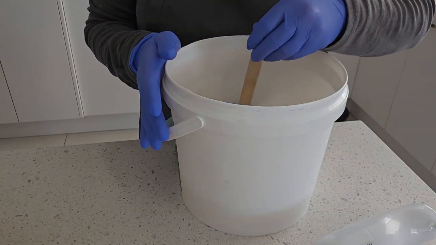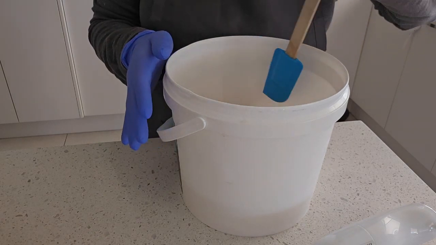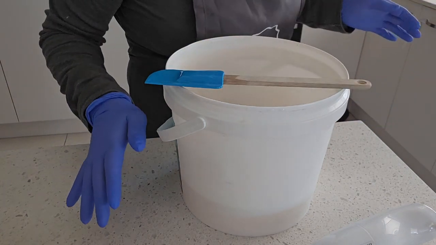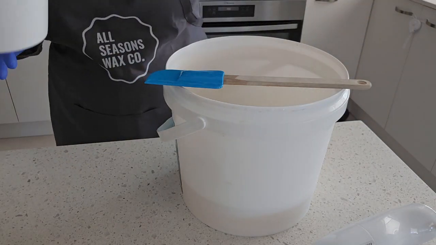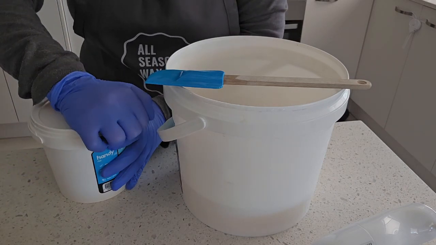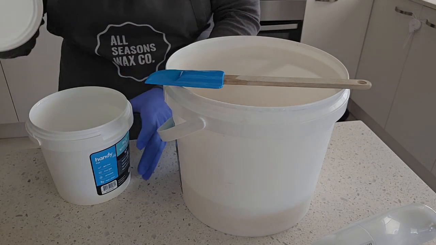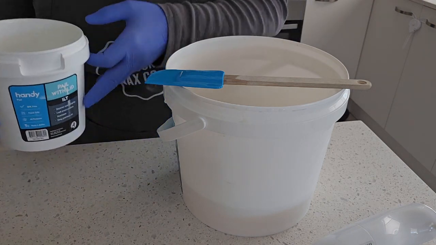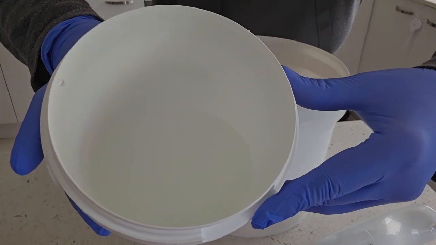I've made sure that all of my oils here are mixed together. There's no hard lumps or anything like that. I'm just going to double check that I'm all ready here. I've got my little bucket of lye. I said I was going to put a little lid on that one, so that one's been hanging around my kitchen. I'm just going to take the lid off that one. As I said, there's no more fumes coming from that one anymore. There's just a clear liquid now.